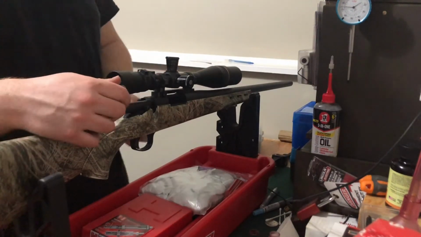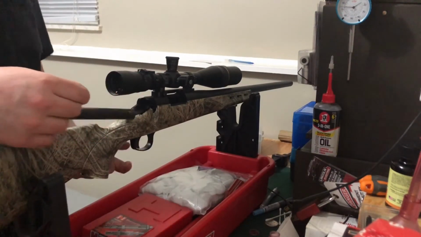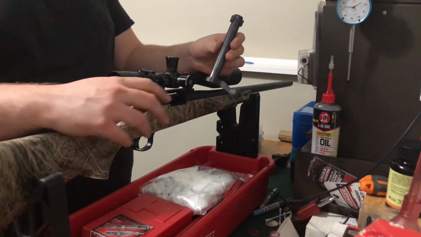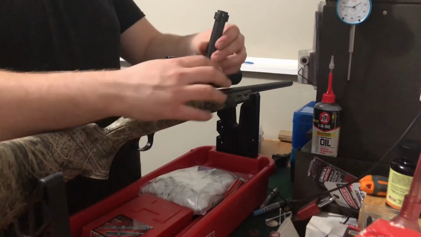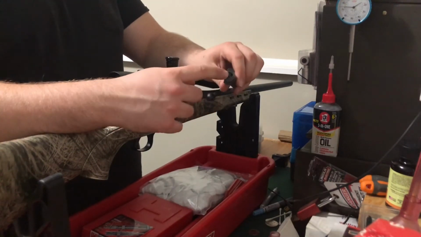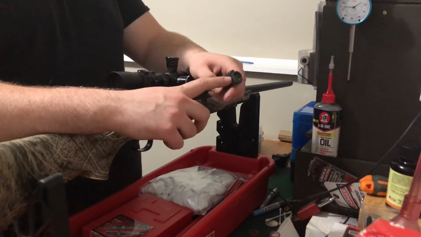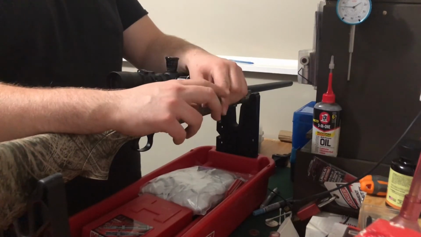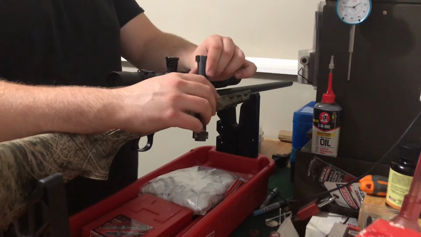So what you want to start with, this is a Remington action. If you have a Remington clone or a Savage, it's going to be similar, but a different process of doing this. You're going to want to field strip your bolt. Take your plunger ejector out. There's a little pin here. Just knock that pin out. Make sure this ejector doesn't go flying across the room with the spring. Could be a pain. I've had it happen.